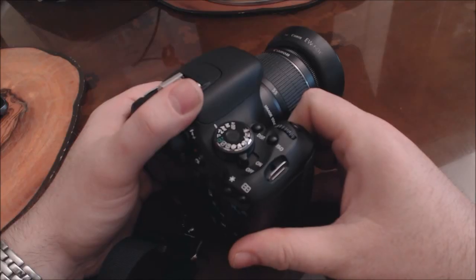Alright, so what we'll do now is we'll turn the camera around so you can see me changing these settings, and then we'll have some example photos at the end. Okay, so here we go.